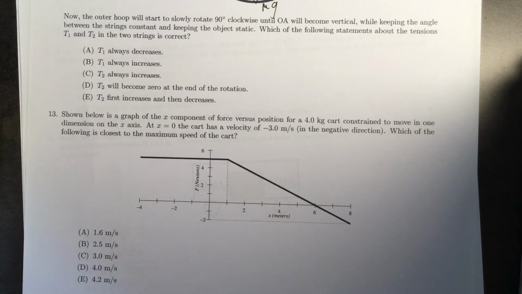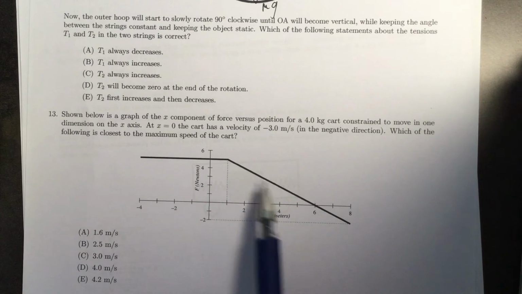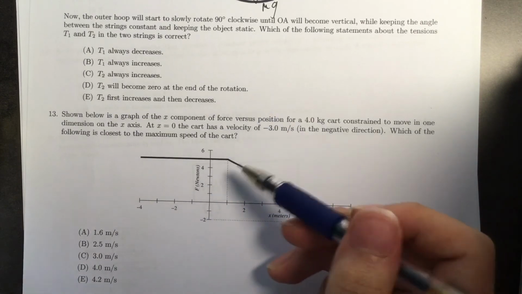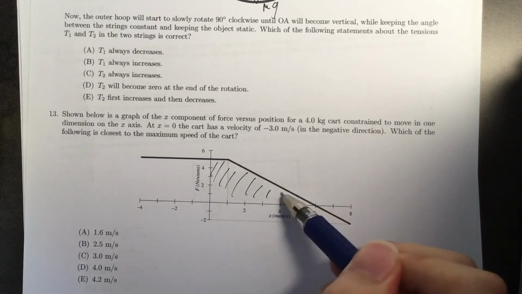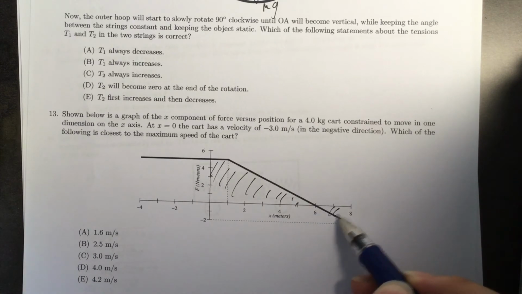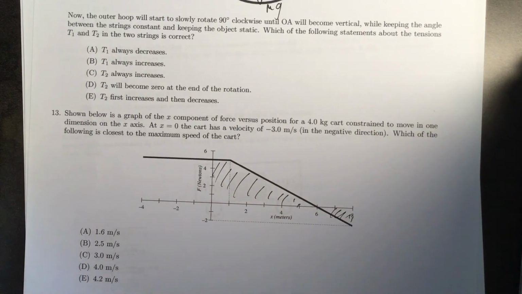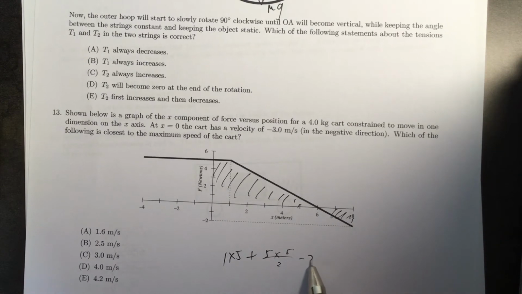Okay, so let's first find the work done, using this graph. First we calculate the area here, and then we calculate the area here minus the area here. So the first area will be equal to 1 times 5 plus 5 times 5 over 2, minus 2 times 2 divided by 2.